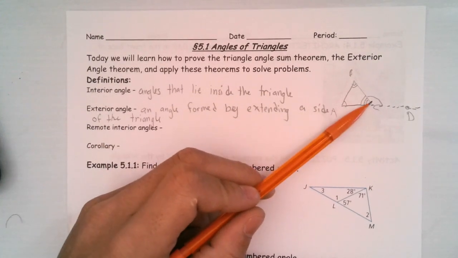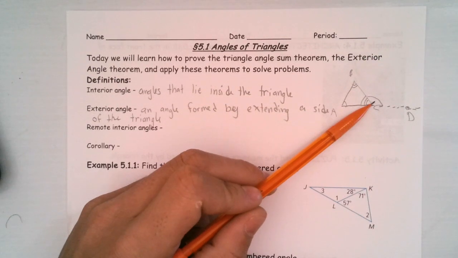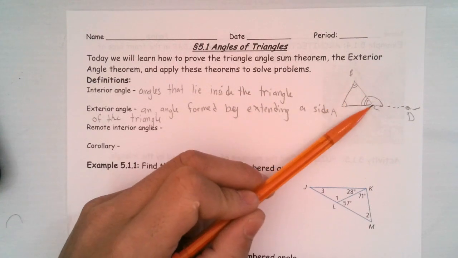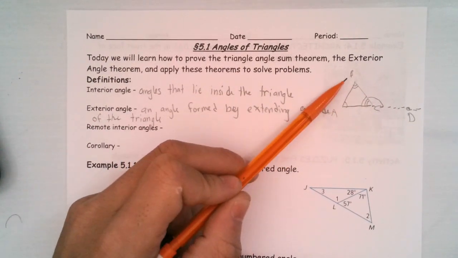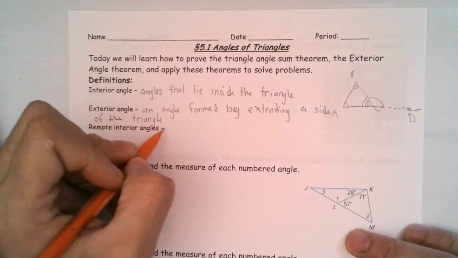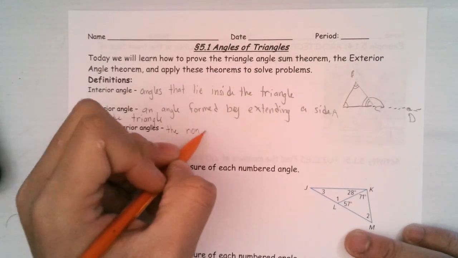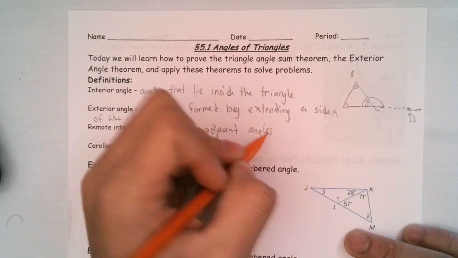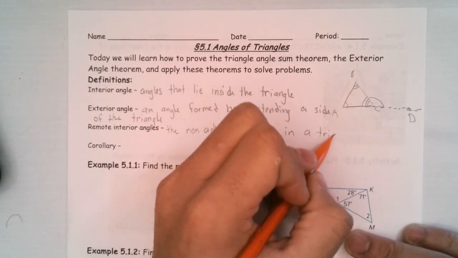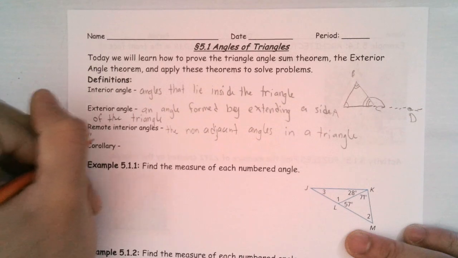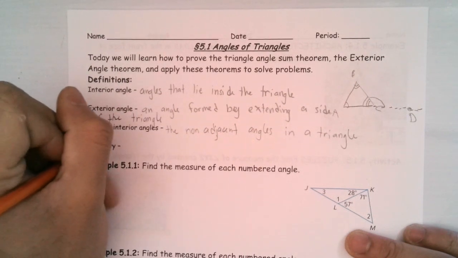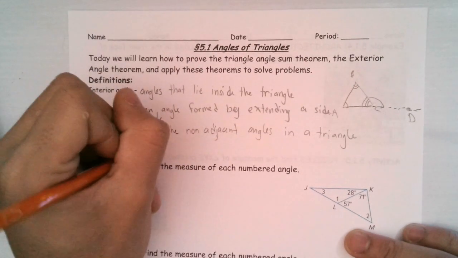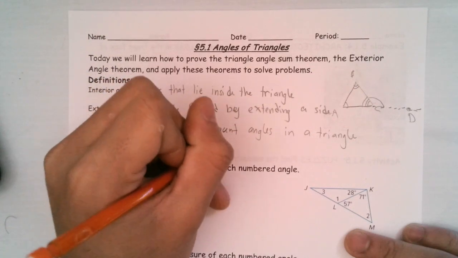If we're looking at this exterior angle, the closest angle that is interior of the triangle is angle C. So angle C is closer to angle BCD than angle A and angle B. And so remote interior angles are the non-adjacent angles in a triangle, and I'm going to put in parentheses, furthest away from an exterior angle.